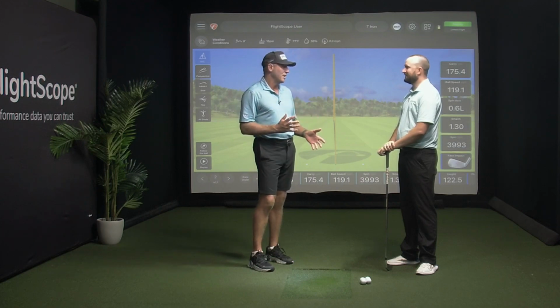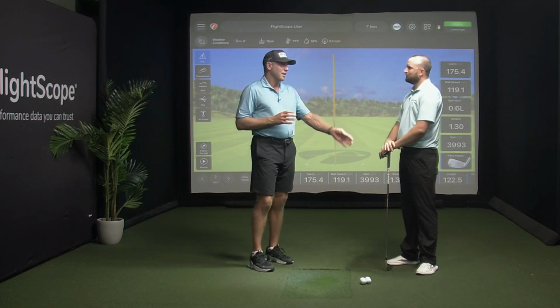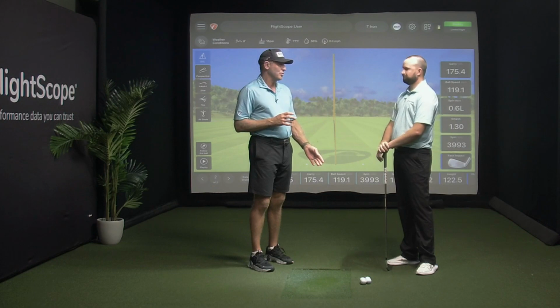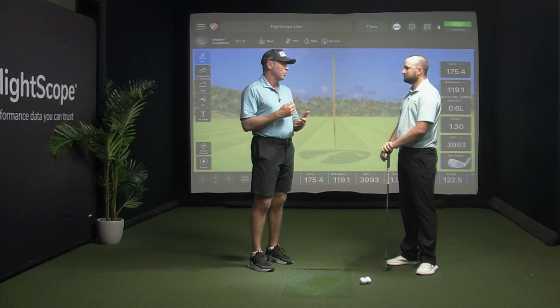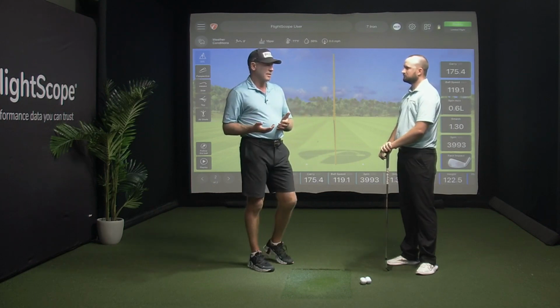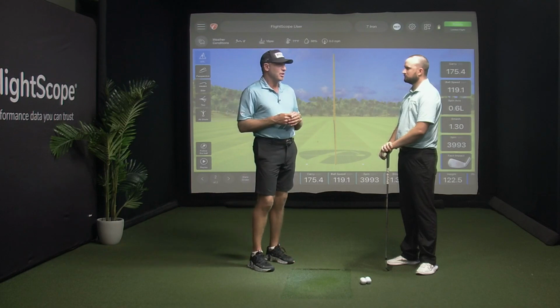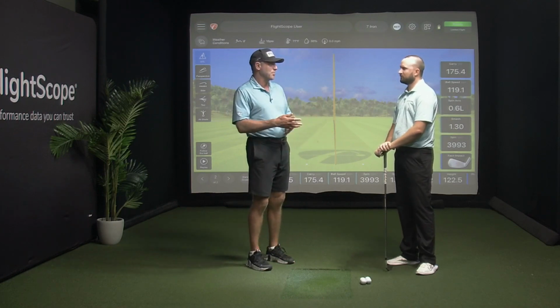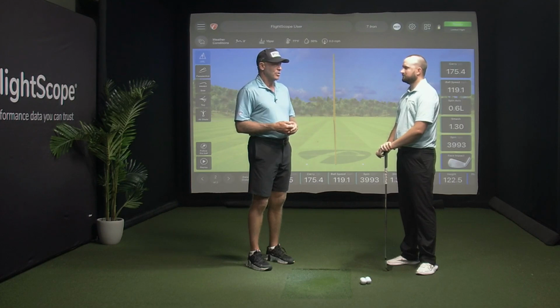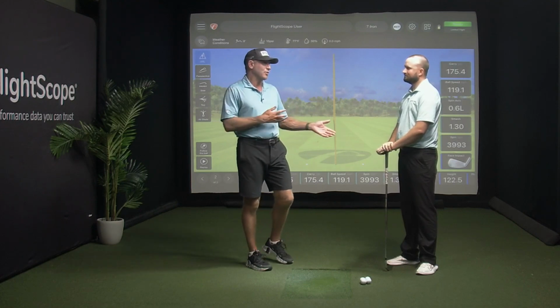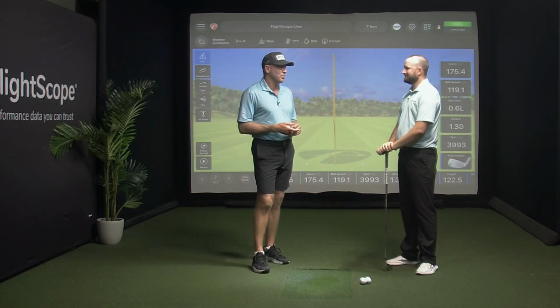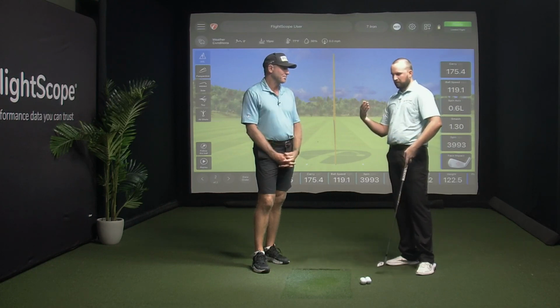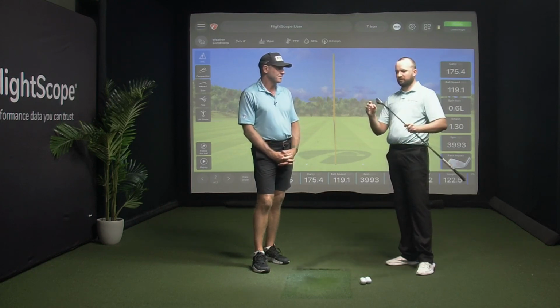Again, it's a tool that you can use, but it's not really the best tool. You will see impact, but once again, the ball flight's not necessarily reflecting what that impact says. So again, it's a tool, and it can be useful, but it's clearly not the best way to do it.